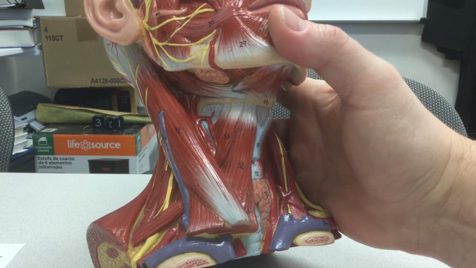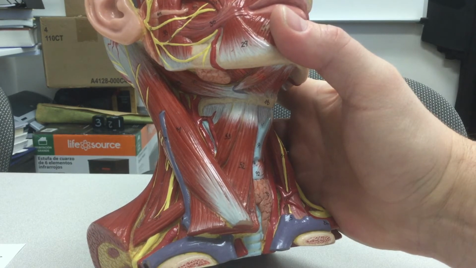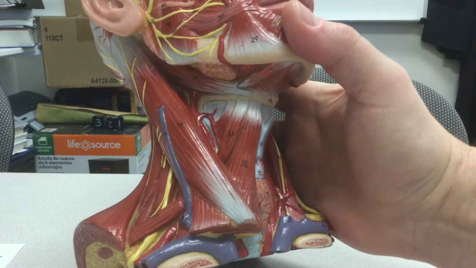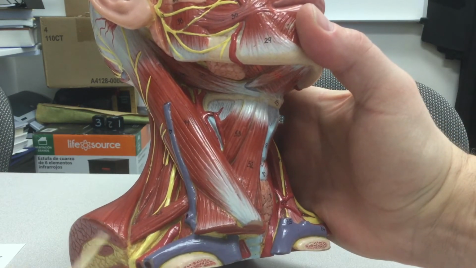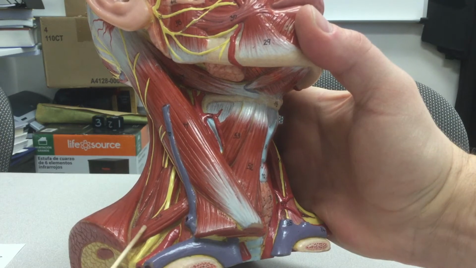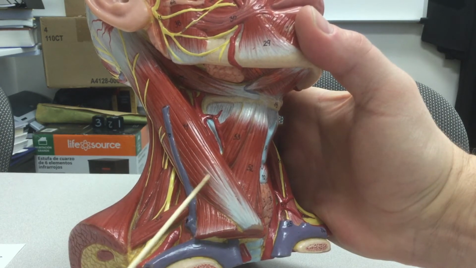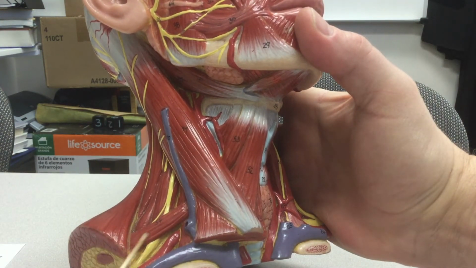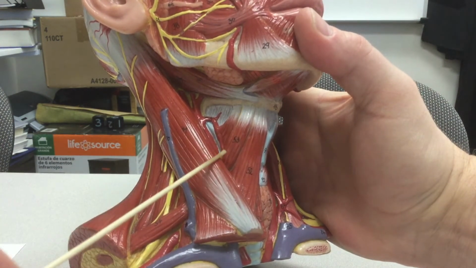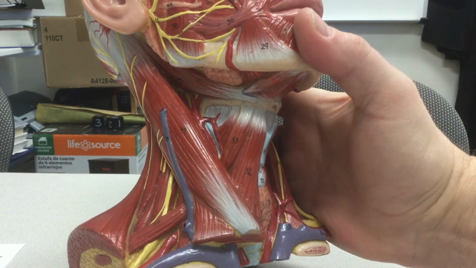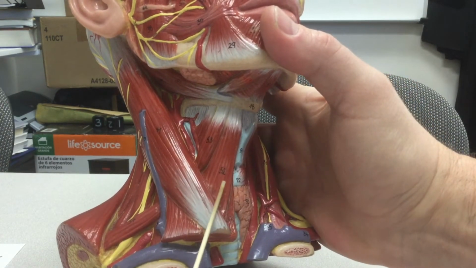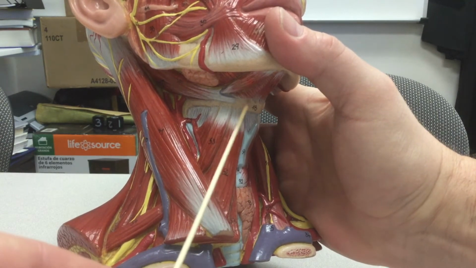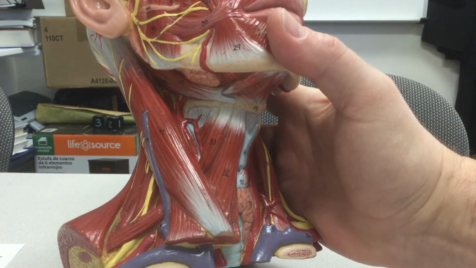The two parallel running muscles are the omohyoid and the sternohyoid. Now the term omo refers to shoulder because this muscle actually begins down here, coming from the shoulder region, coming up underneath the sternocleidomastoid, and then continuing here. This is the omohyoid. It has two bellies, an inferior belly and a superior belly. The one running parallel to it right here is the sternohyoid. It begins on the sternum and comes up and attaches to the hyoid bone, hence the name sternohyoid.